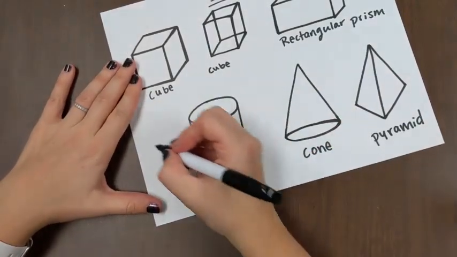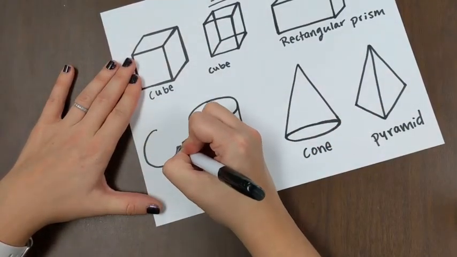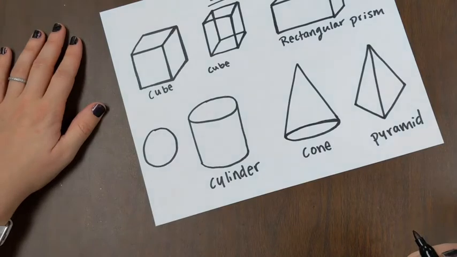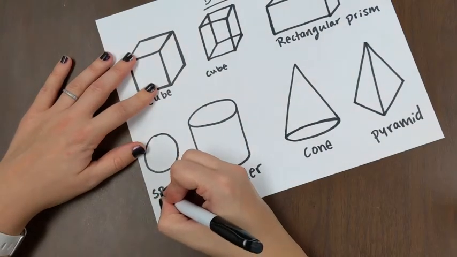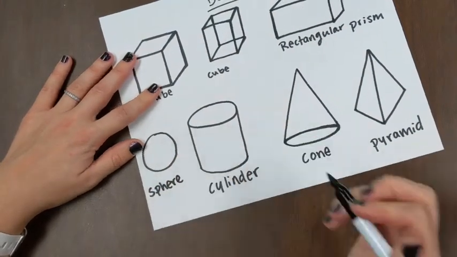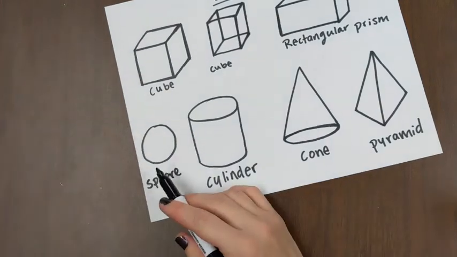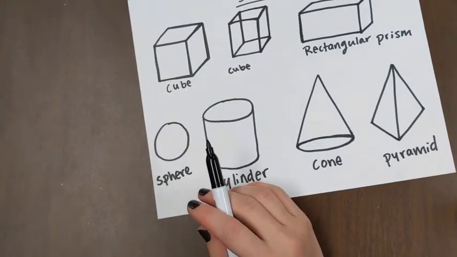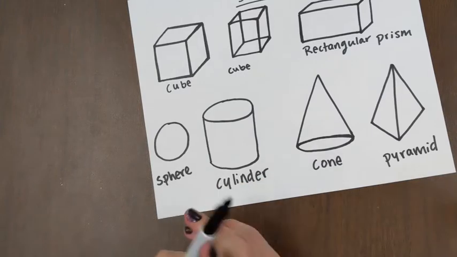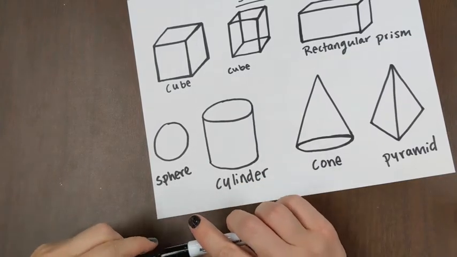Okay, spheres. When I draw it, we have a problem. Oh no, it just looks like a circle. Wait, how do I tell the difference between a sphere and a circle? Well, I need to add some sort of shading. I need to have some sort of value present.